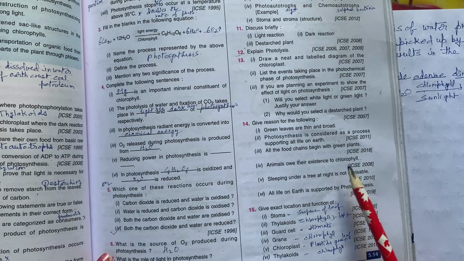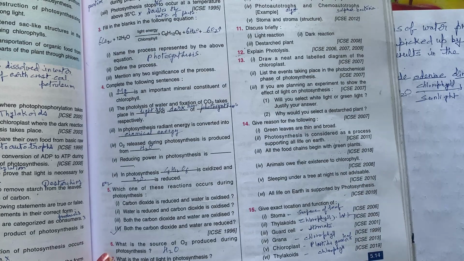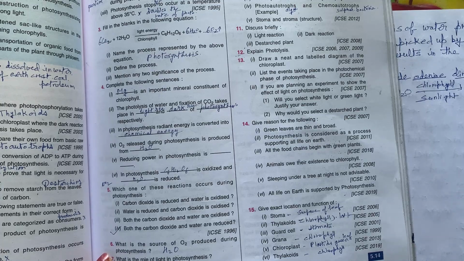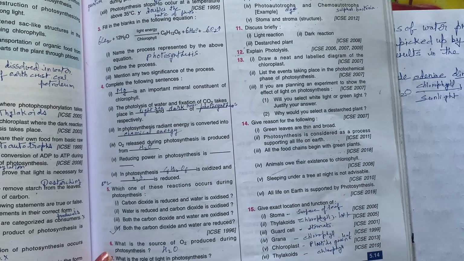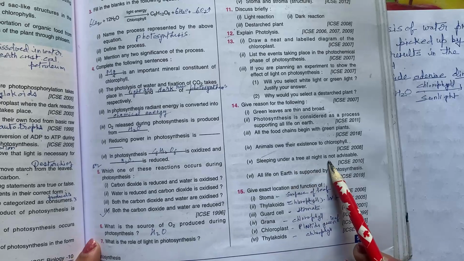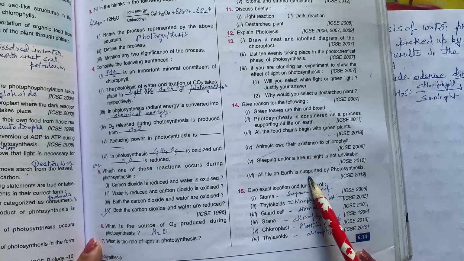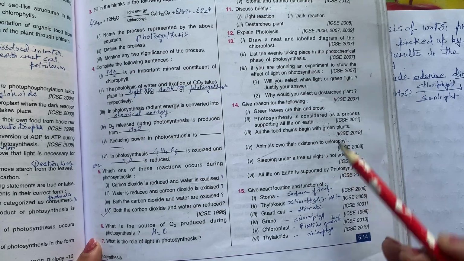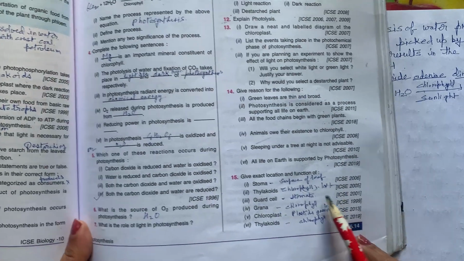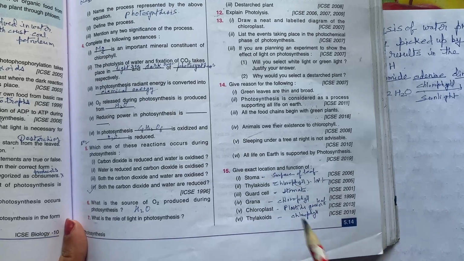अगर chlorophyll नहीं होगा, if the chlorophyll is not there, तो हमारी solar energy को हम chemical energy में change नहीं कर सकते. So only green plants have the capacity to trap solar energy through chlorophyll and change it into chemical energy, and then only the animals are able to survive. Sleeping under a tree at night is not good, क्योंकि night के समय respiration होता है जिसमें carbon dioxide निकलती है, so it is harmful for our body. That's why all life on the earth is supported by photosynthesis. Yes, same answer आएगा. Now the stomata exact location, all are board questions.